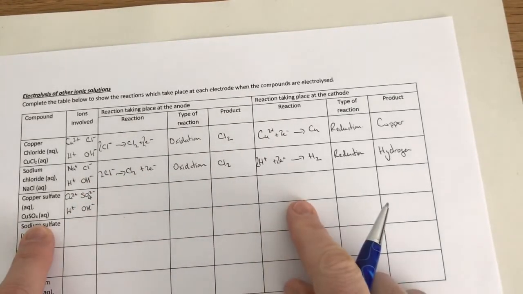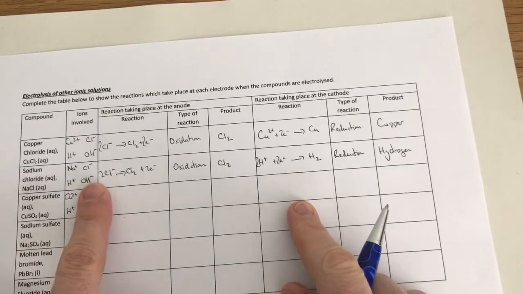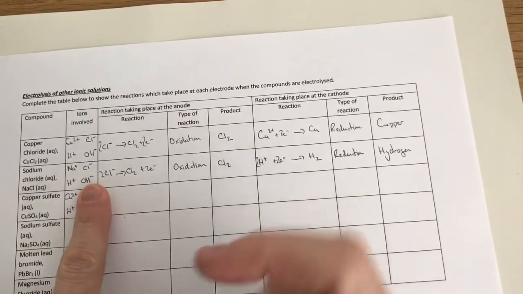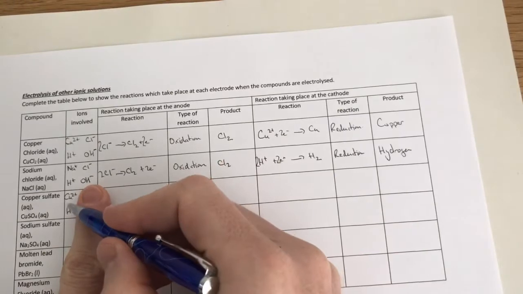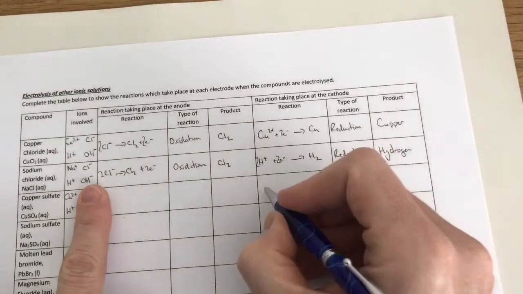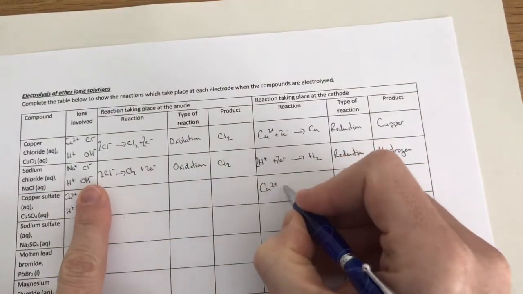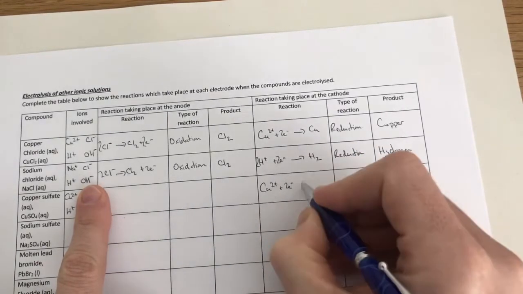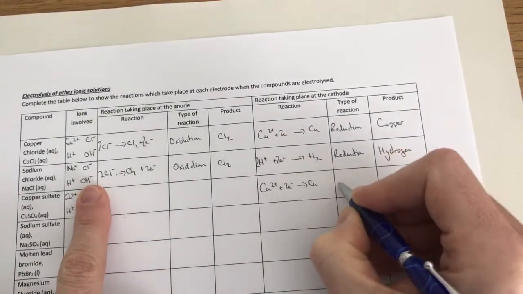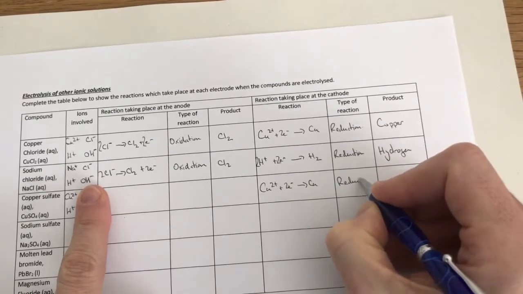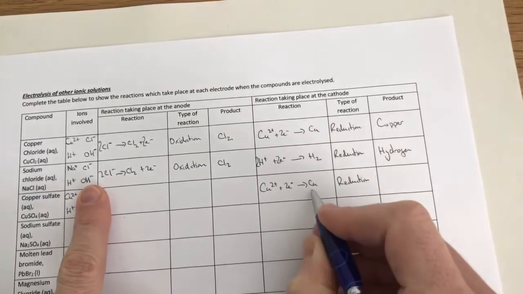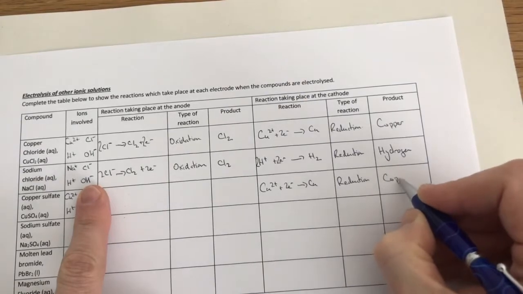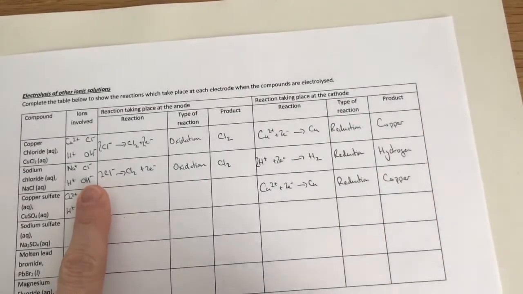Let's just start with the cathode again, be consistent. So here I've got my two ions. I know that hydrogen is more reactive than the copper. So the copper, Cu2+, is going to react first. It's going to pick up two electrons to form Cu, and that is an example of reduction, and the chemical we will form is copper.